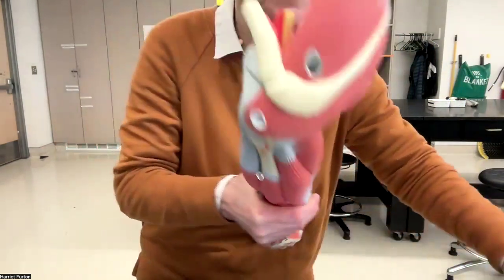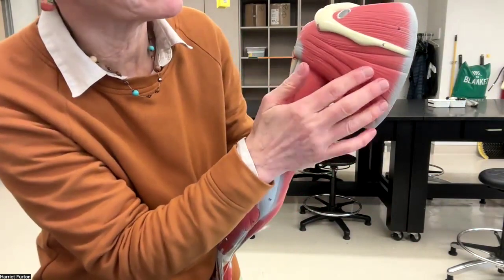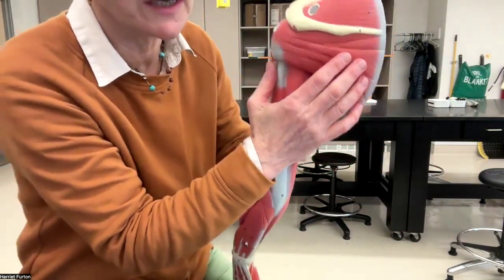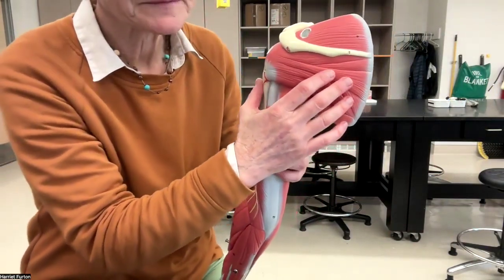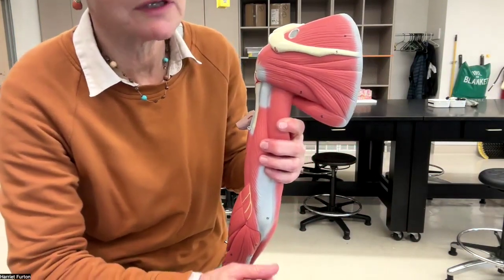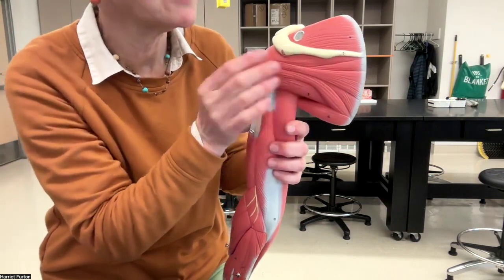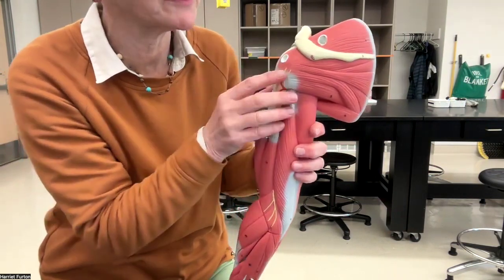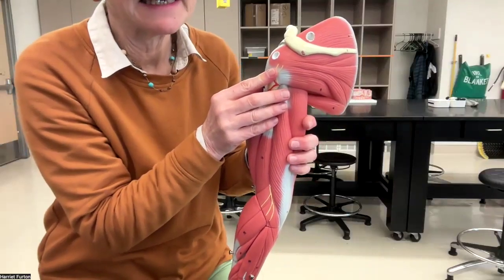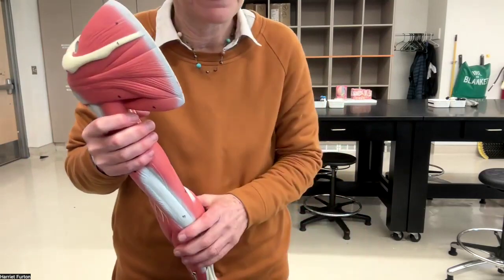The infraspinatus muscle. Infraspinatus is not labeled in here because it's totally a new arm. It's a part of the rotator cuff muscle, from the infraspinous fossa to the greater tubercle on the humerus, and it rotates the arm laterally.